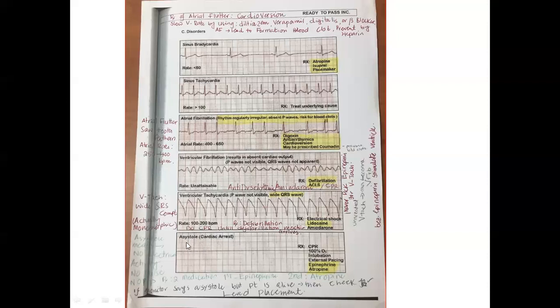And the last picture here is called asystole. Asystole means no electrical activity, no pulse rate, no blood pressure. If the patient has asystole, a straight line like this, we give them oxygen, intubation, and external pacing. Two medications are allowed, epinephrine first, then atropine.